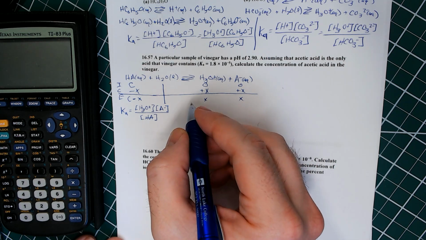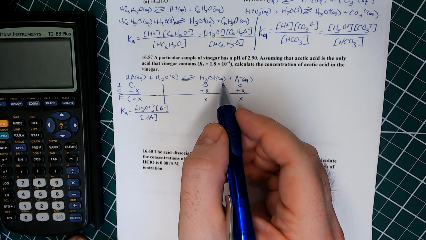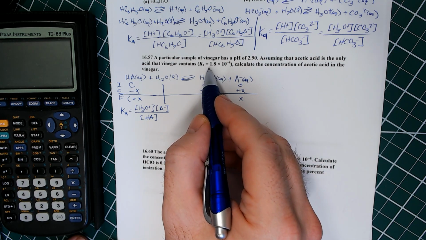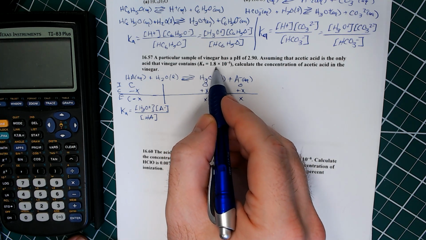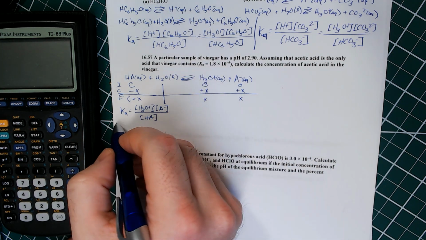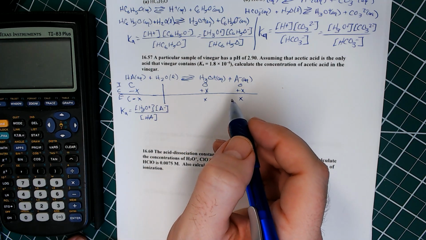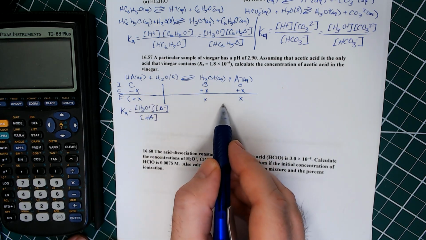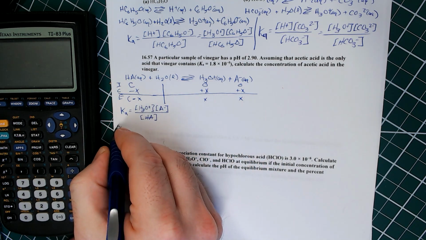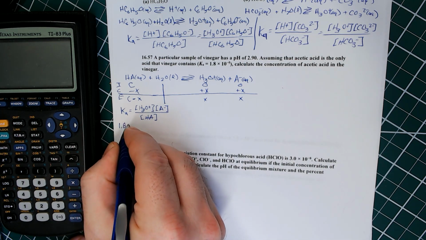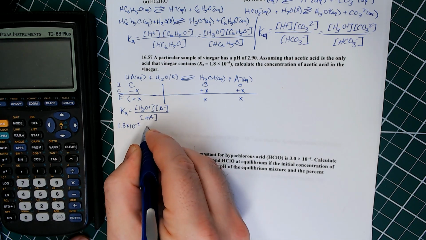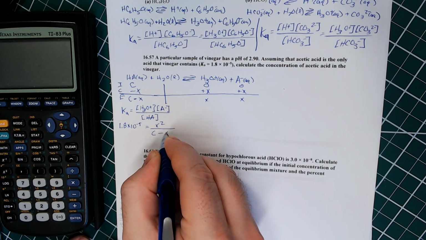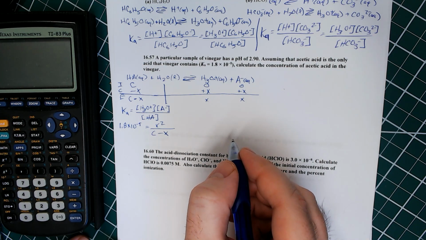All right, we know from this that our equilibrium constant expression, our equilibrium constant value here, is 1.8 times 10 to the negative 5. So Ka is equal to that. So we're going to take these values in terms of C and X and put them into this expression. And for Ka, I will write 1.8 times 10 to the negative 5, and that's equal to X squared divided by C minus X.